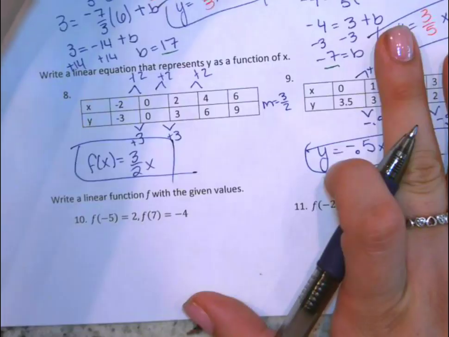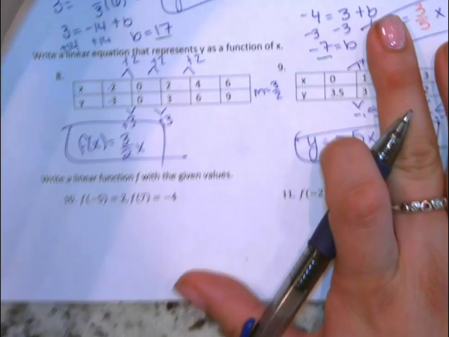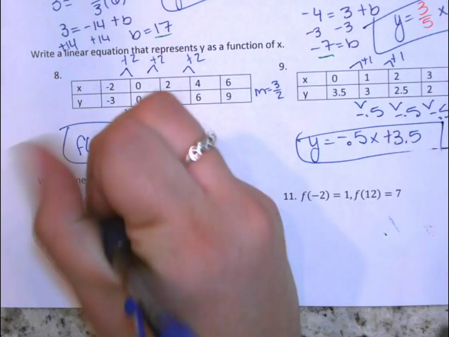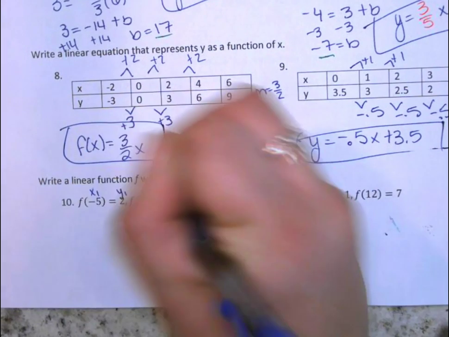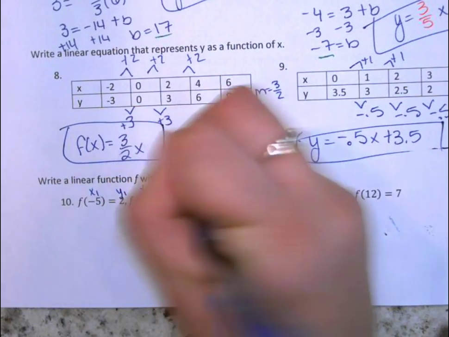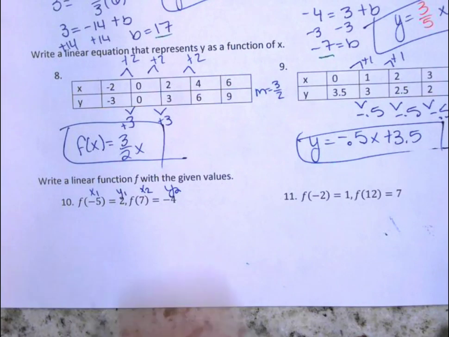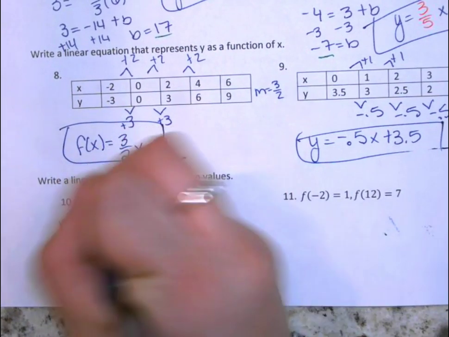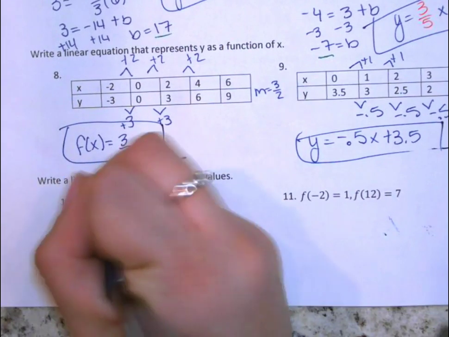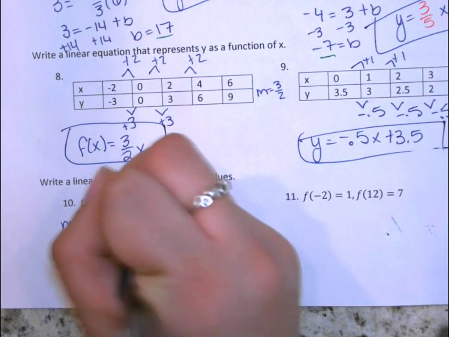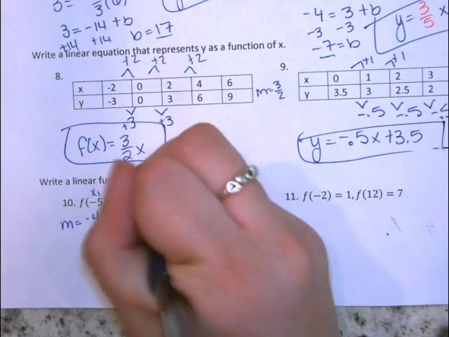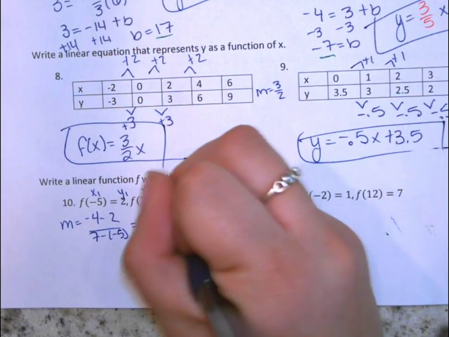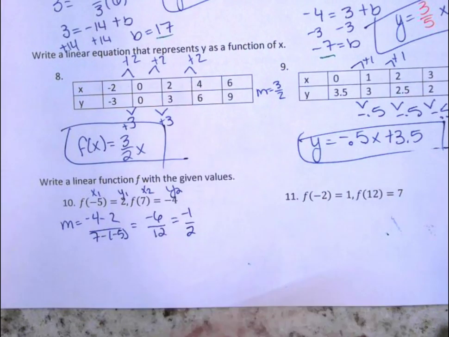So when it wants me to find a linear function with the given values, this is very similar to what I was doing on 4 through 7. This is going to be my x1, y1, x2, y2. I'm going to plug that into the slope formula. So I have m equals negative 4 minus 2 over 7 minus negative 5. On the top, I get negative 6. On the bottom, I get positive 12. It simplifies to negative 1/2.